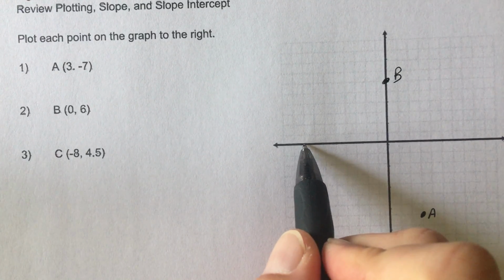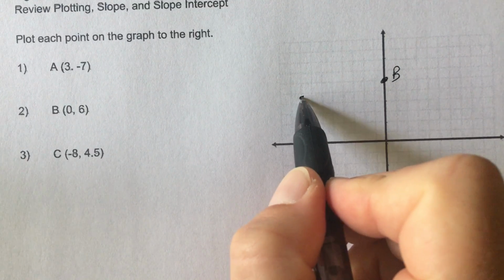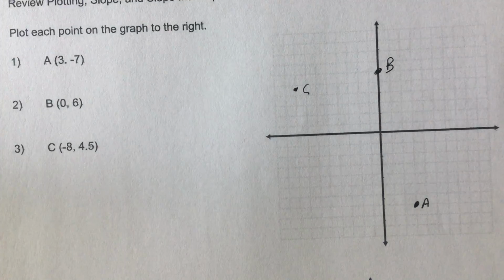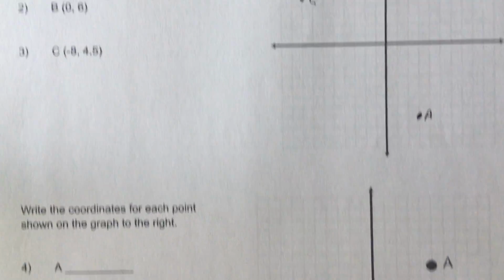So we go left 8 and then 4.5. So 1, 2, 3, 4, and then halfway between 4 and 5. That's where point C is. So that's where you should have had A, B, and C for 1, 2, 3.